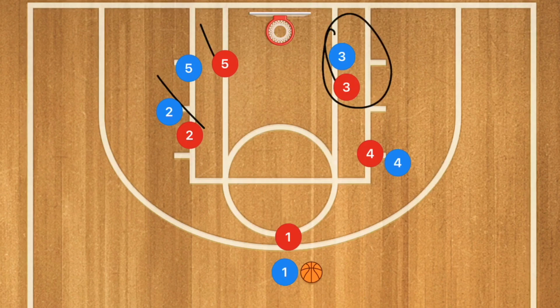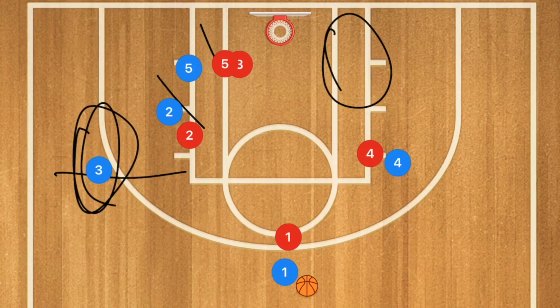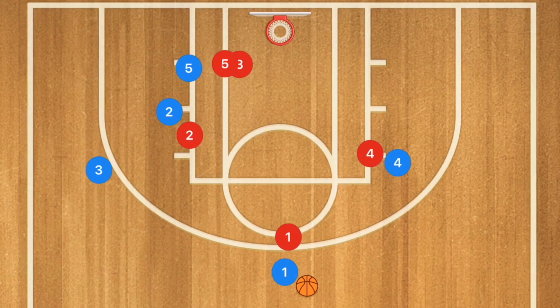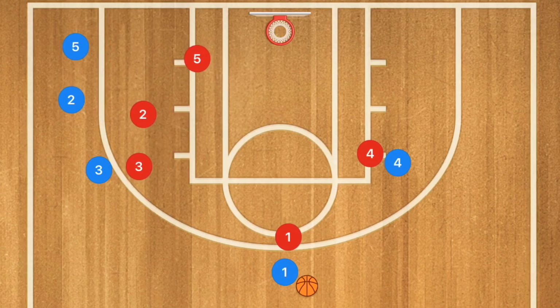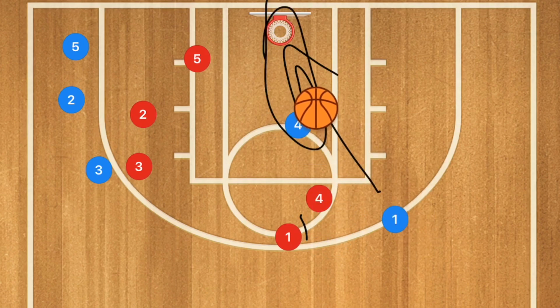So if player 3 was not open, what we're hoping for now is for him to be open along the free throw line extended. Now he could hit that 3-point shot as well. So if you have a very quick player, that would be an option for him. Next, if he's still covered, player 2 and 5 are going to be popping out, and we're going to have player 4 setting up a screen and roll with player 1. Player 1 could take that shot, or player 4 could be rolling towards the basket for an easy layup.